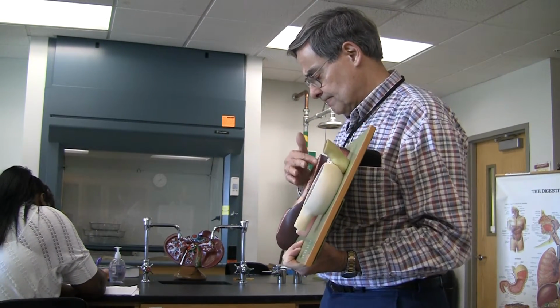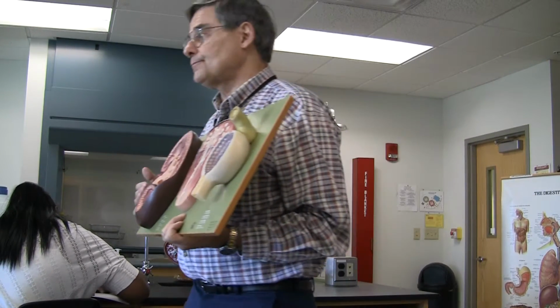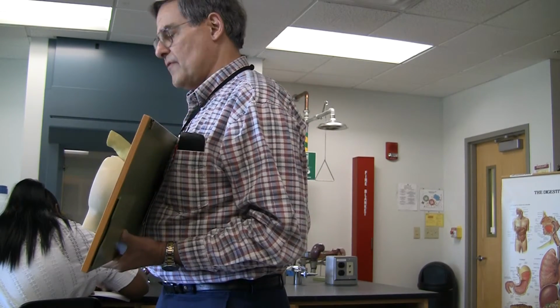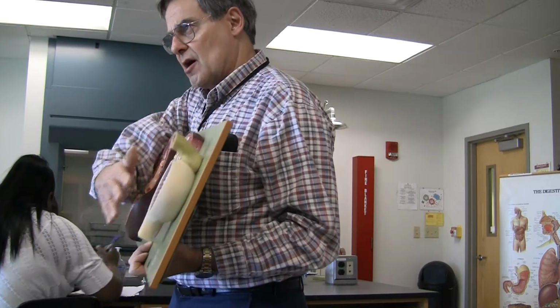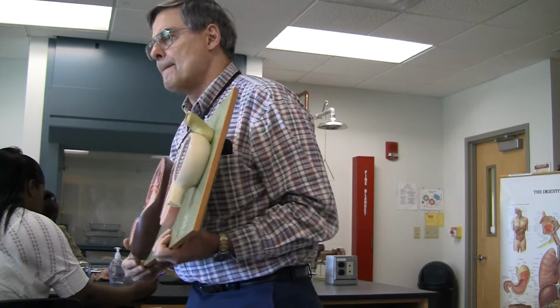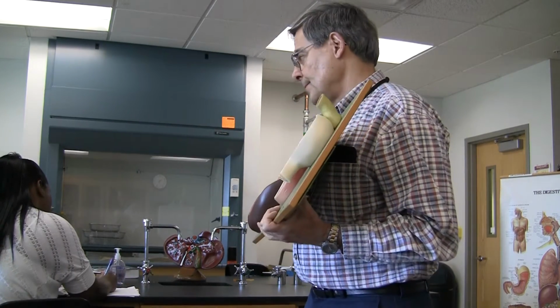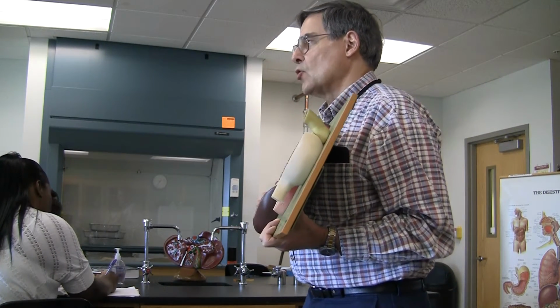So again, the cortex is the outer region of the kidney. It's the lighter portion, not lighter in weight, but lighter in color. It appears granular because this is where the renal corpuscles are found. That's what these spherical structures are. That's an easy way to distinguish cortex from the inner region, which is called the medulla. Renal corpuscles are confined to the cortex.